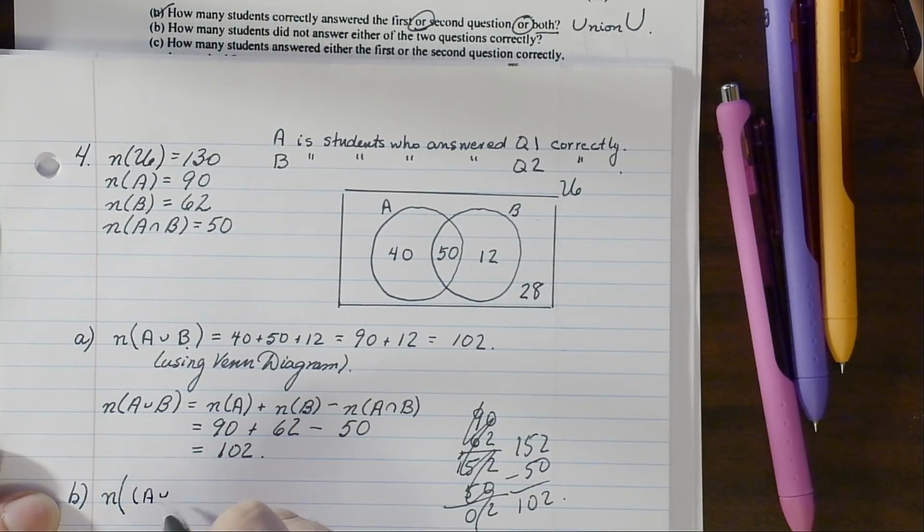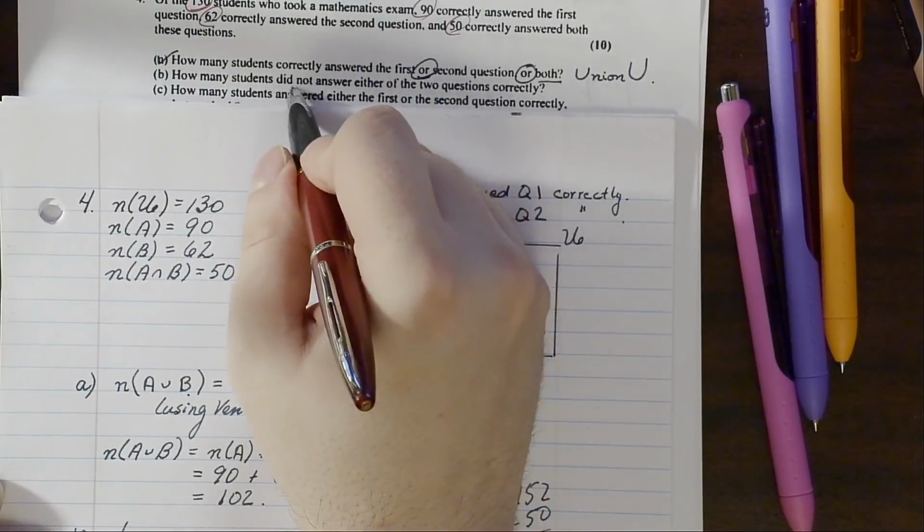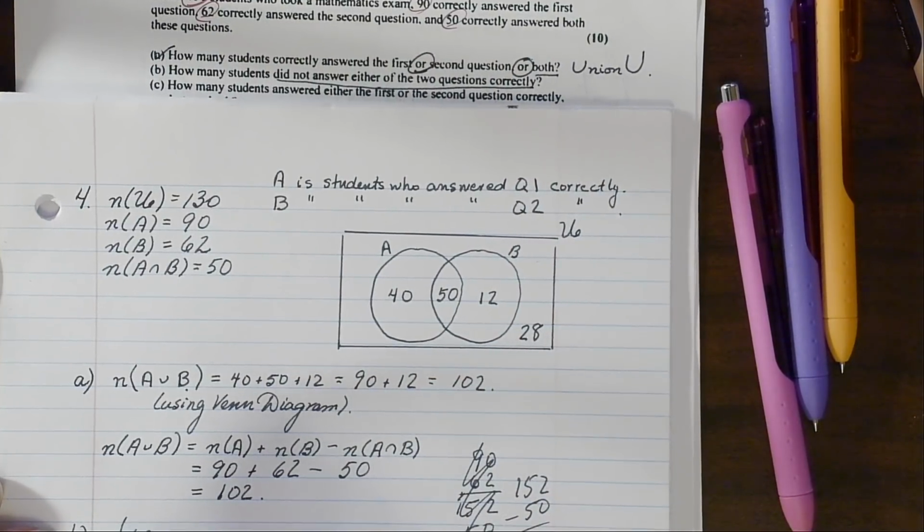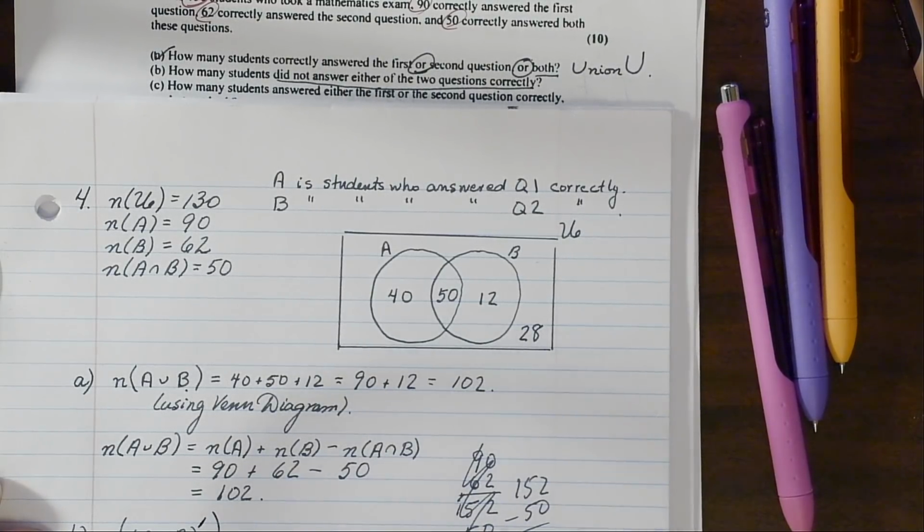It says does not answer either question correctly. So what that says is the complement of A union B. A union B is all the students who answered question 1 right, or answered question 2 right, or both. And what we want is the complement. We want everything outside of that.